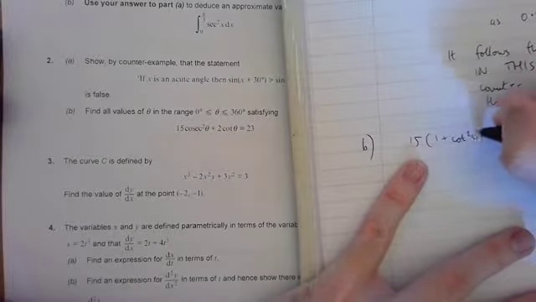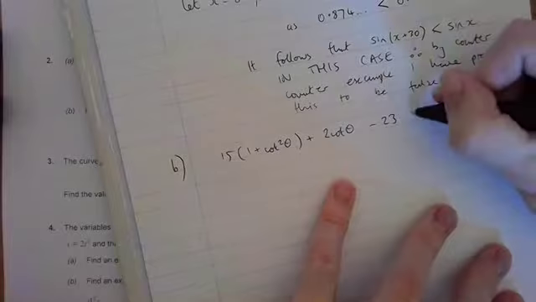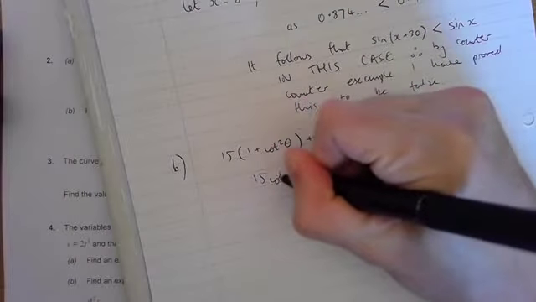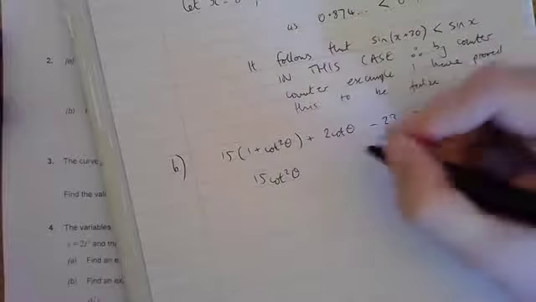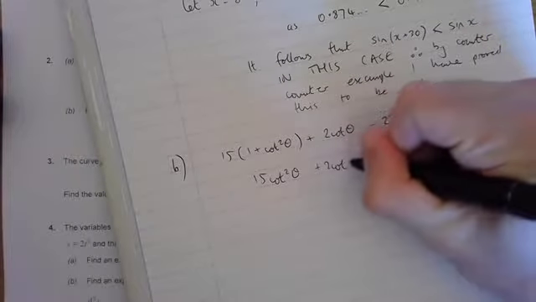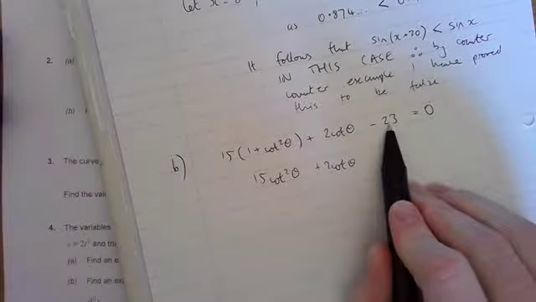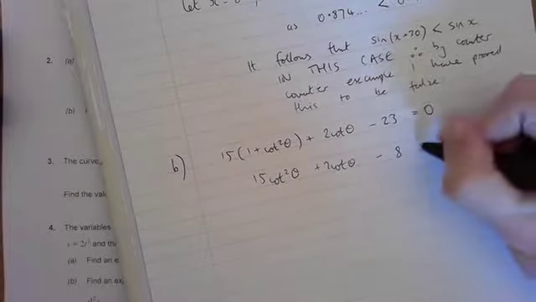Let's just check this right. Yeah, 1 plus cot squared theta. But I could have had it come round the other way as well. So 15 times 1 plus cot squared theta plus 2 cot theta, and I'm going to bring that 23 over straight away as well, so minus 23 equals 0. Expand out and collect the like terms. I'll try and do it really quickly. 15 cot squared theta plus 2 cot theta. I'm going to get plus 15, but then take away 23 is minus 8 equals 0.